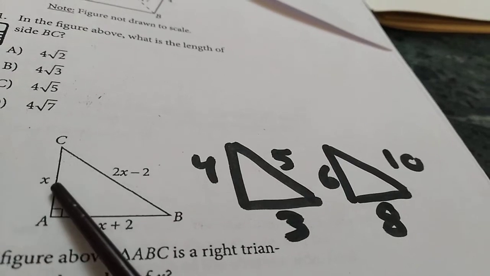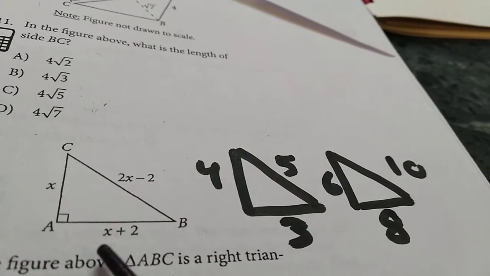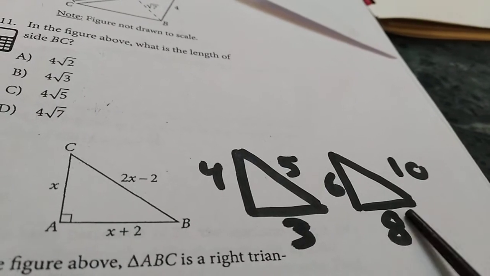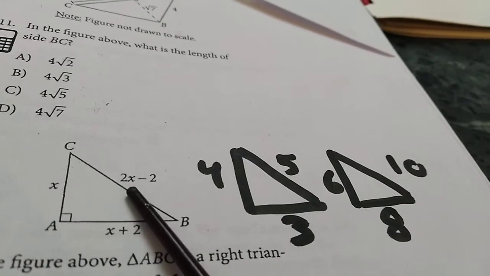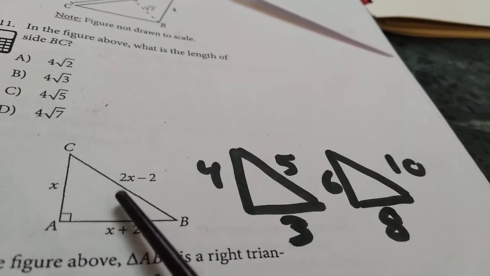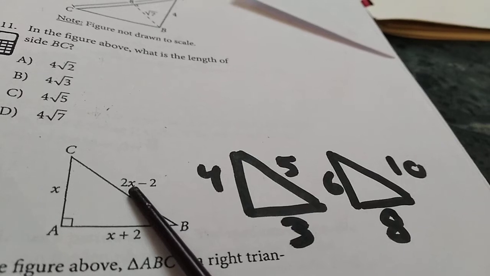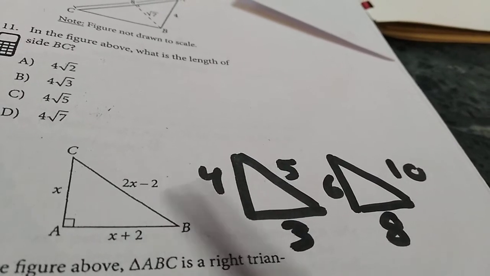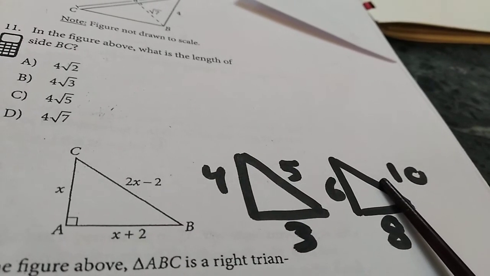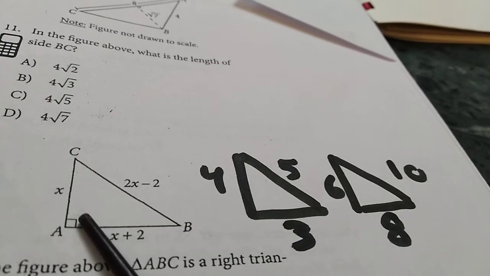If one of the legs is 6, what will be the other leg? 6 plus 2, which is 8. Perfect. Okay, let's apply it in the hypotenuse. 2 times 6, 12. 12 minus 2, 10, which is the right one. So here, x equals 6. I'm done.